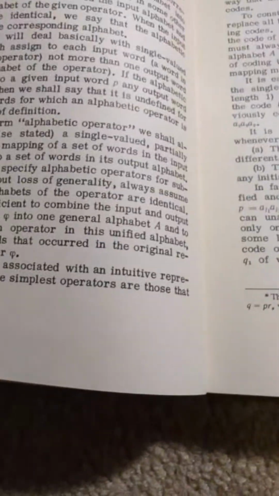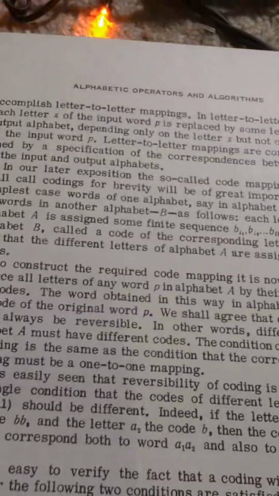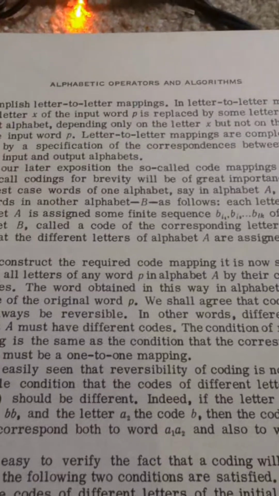The simplest operators are those that accomplish letter-to-letter mappings.